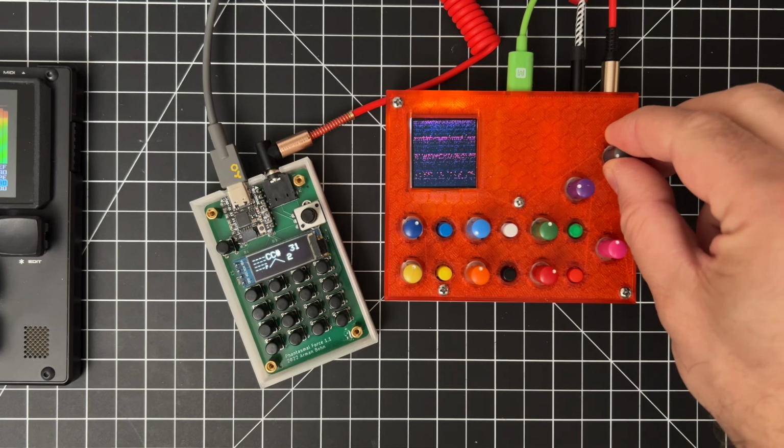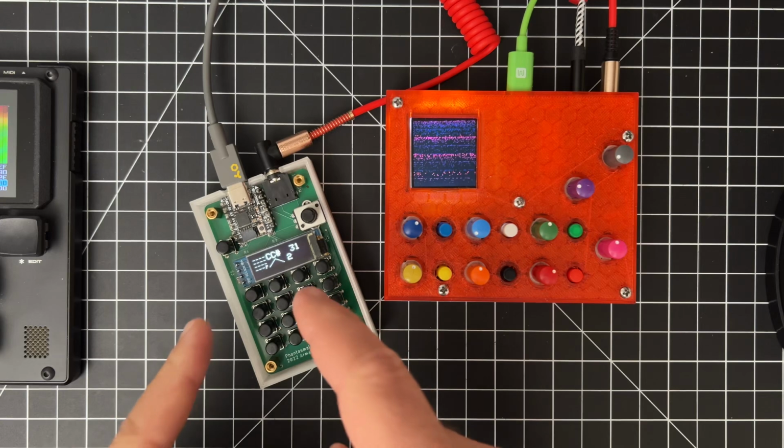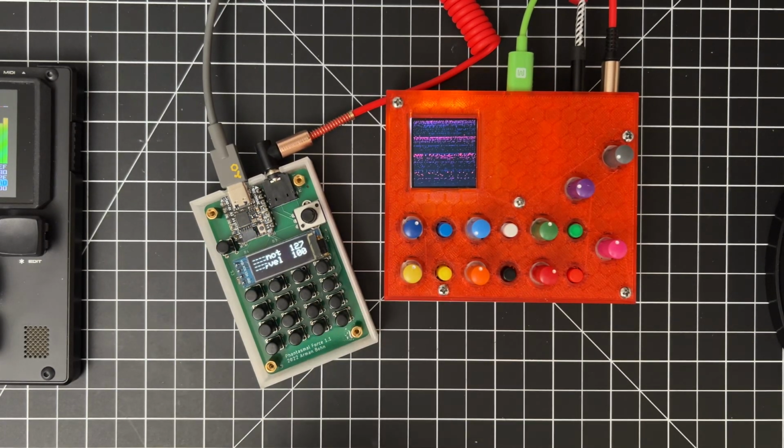Time for a little update on what I've been working on lately, which is this guy here. The Phantasmal Force micro MIDI controller. It's a 16-button programmable little MIDI doodad that you can set up to do almost anything you want it to do. I've been working on a new mode, which is a CC LFO.